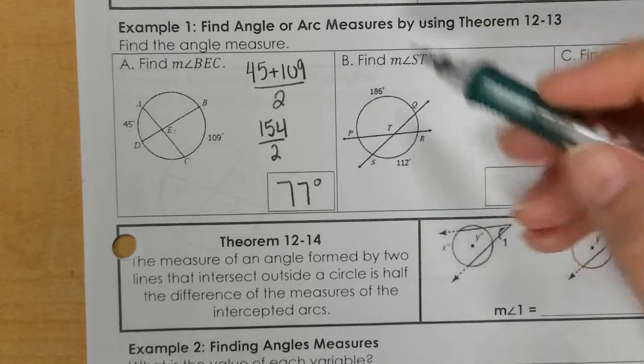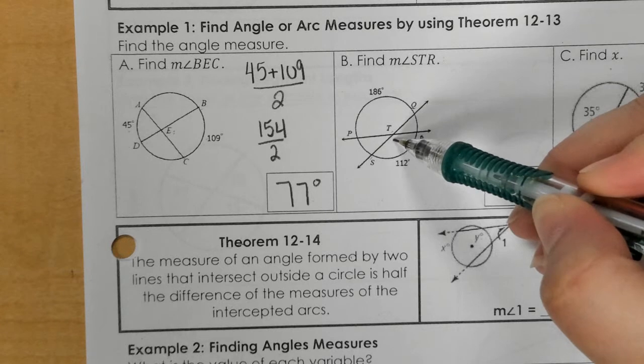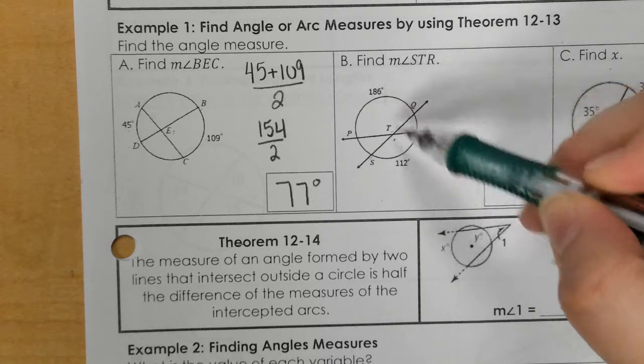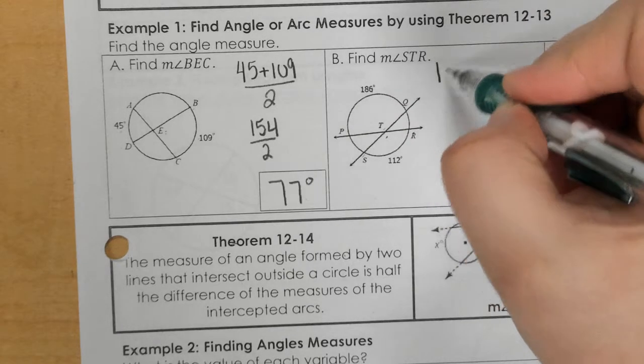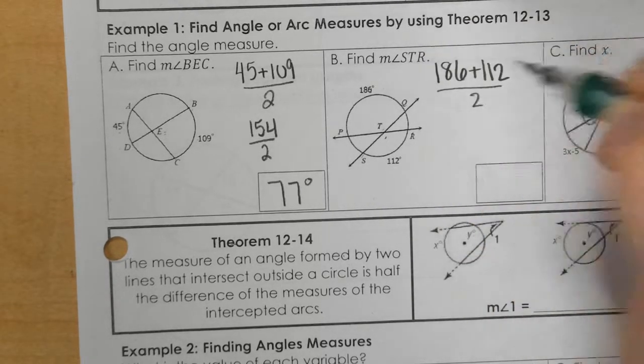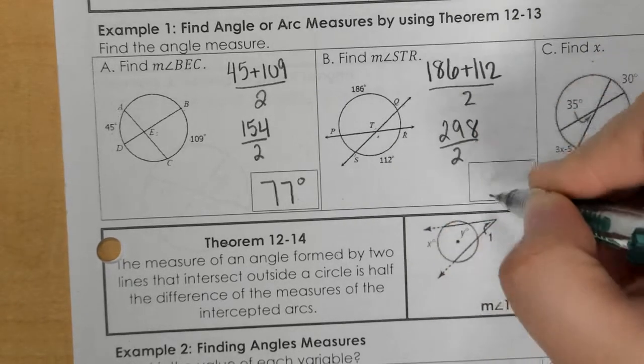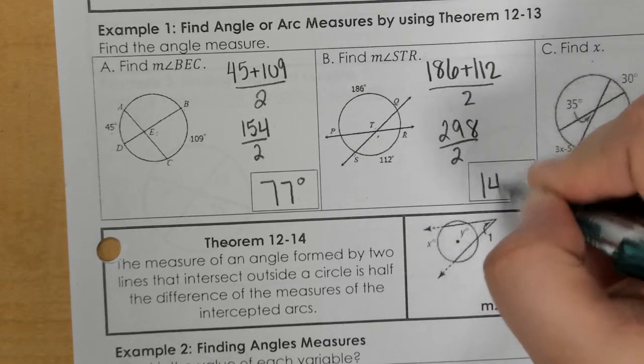In part B, it says that we need to find the measure of STR. So this angle here. So we would go ahead and add those 2 arcs and divide by 2. So that gives me 298 divided by 2, and that's 149 degrees.